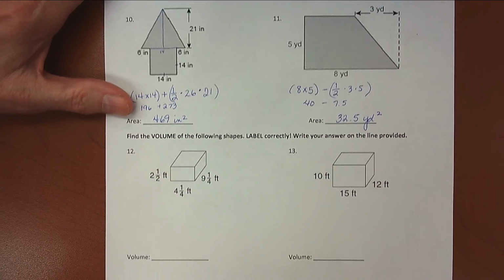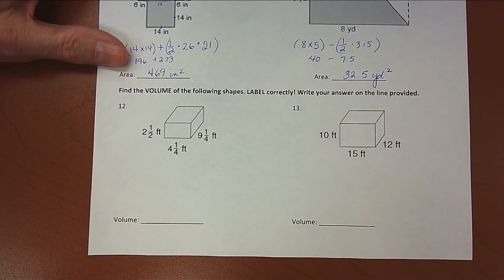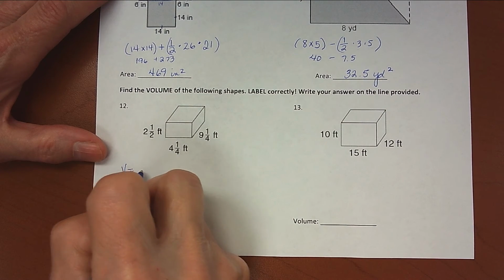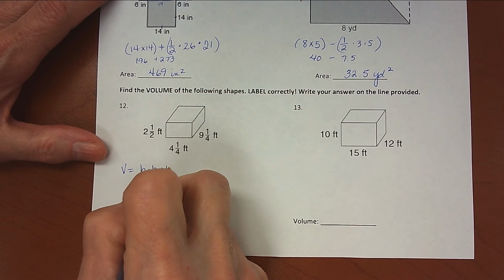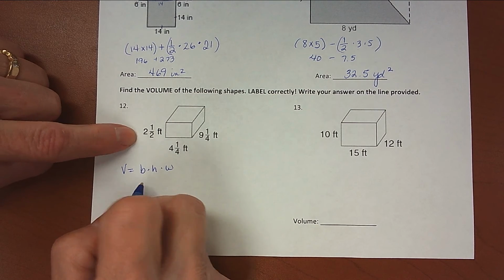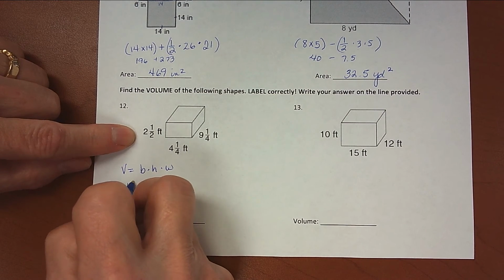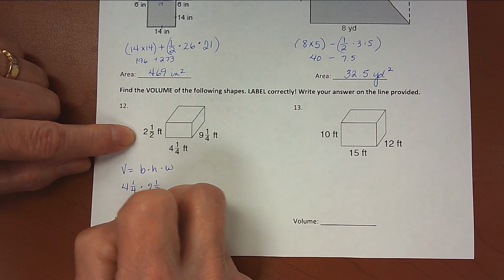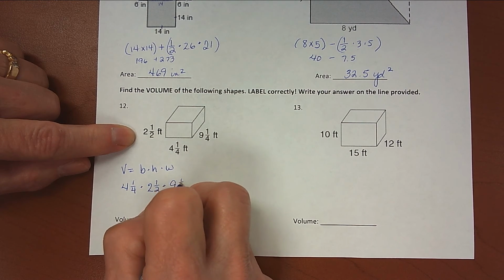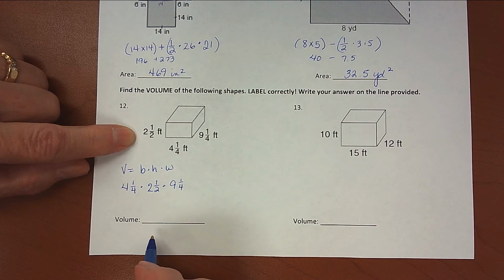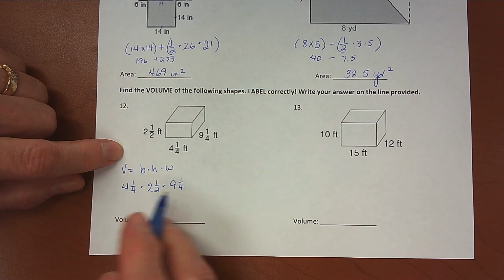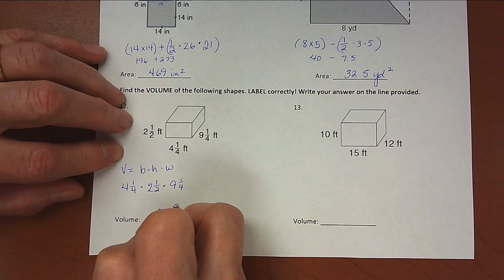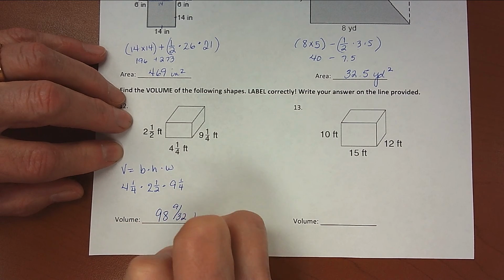All right, on the next section here, I am looking for volume, and I know that volume is equal to the base times the height times the width. And so I'm going to take my base of 4 1/4 times my height of 2 1/2 times my width of 9 1/4, and I'm glad I get to use a calculator for this. And when I multiply all those together on my calculator, I get 98 and 9/32 feet squared.